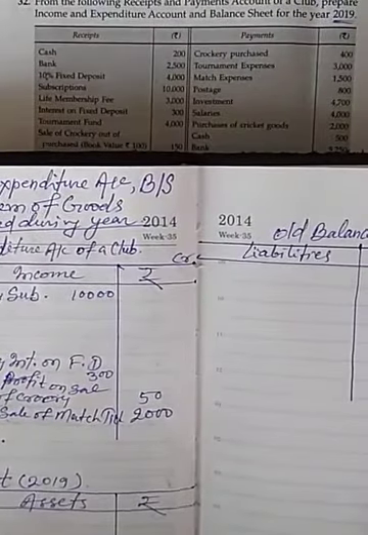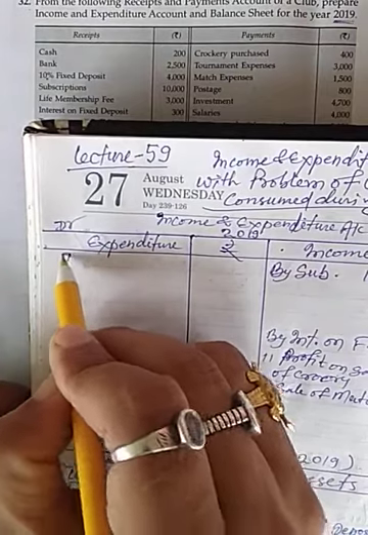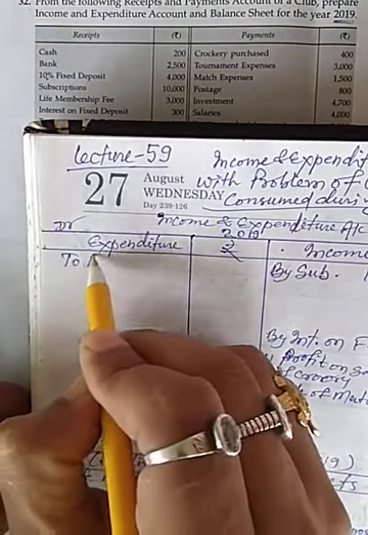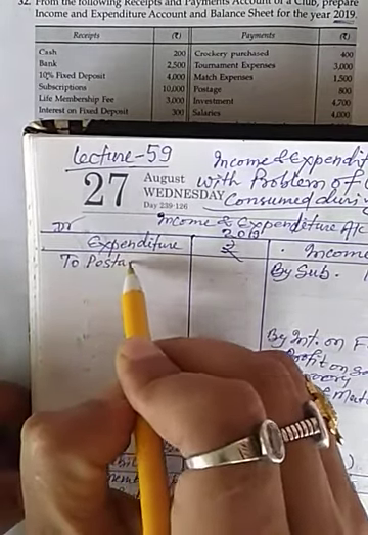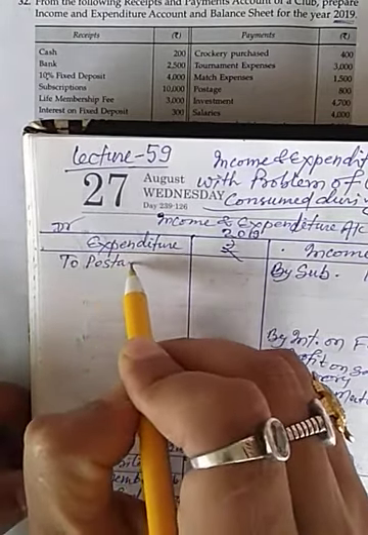Postage will be our expenditure, so I will add postage. Now there is an adjustment also given about postage stamp.